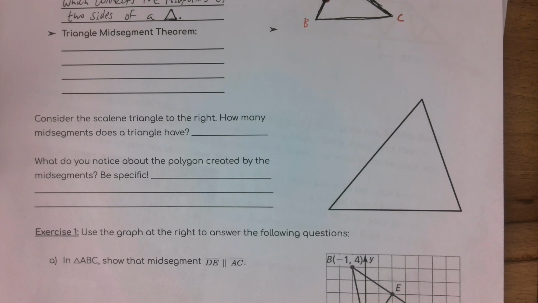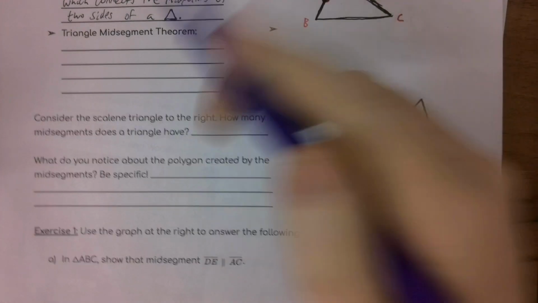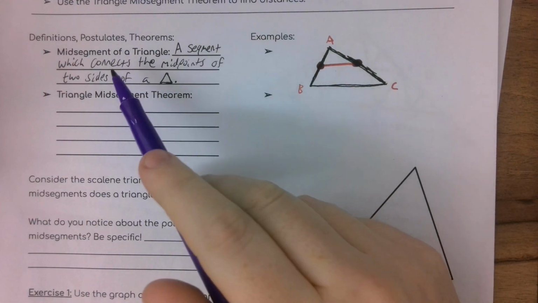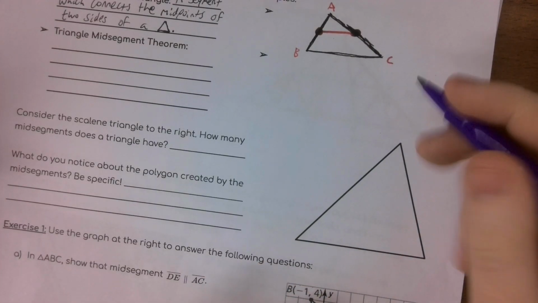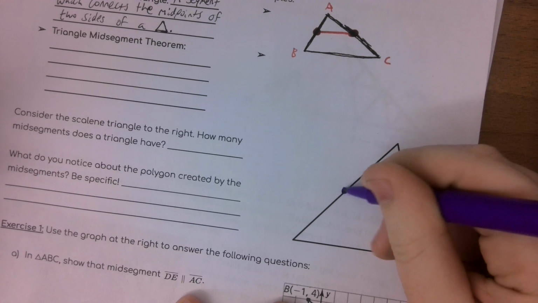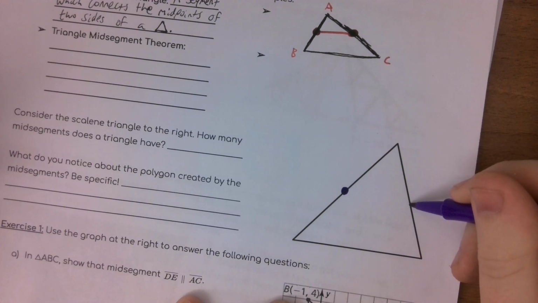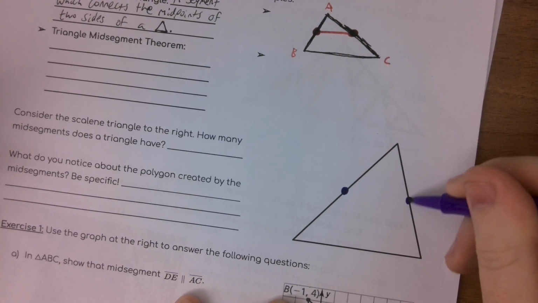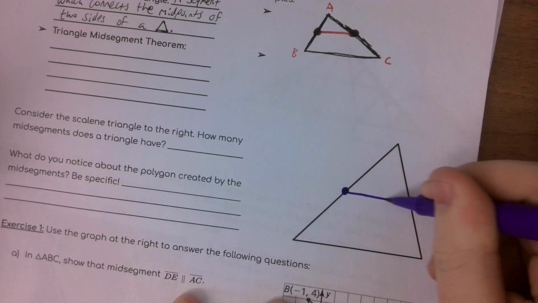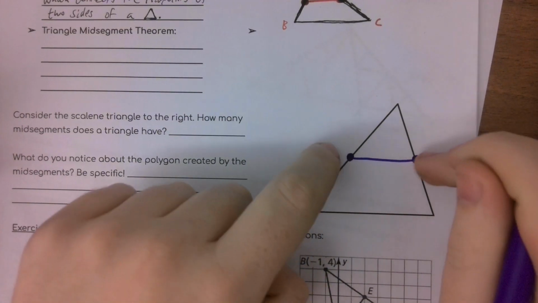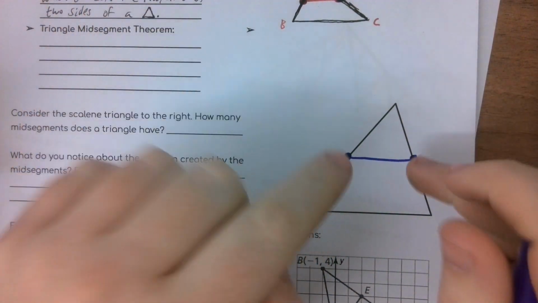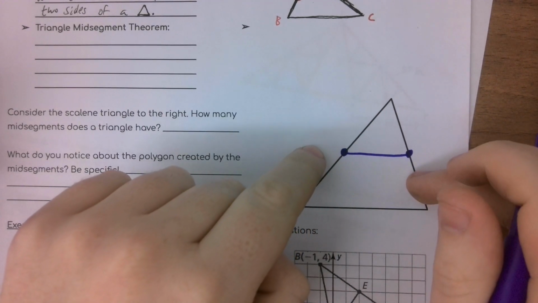Hopefully you've had a chance to pause the video and try this one out. So to make a midsegment, again, we have to connect the midpoints of two different sides. So I'm going to start kind of like how I did my top triangle. I'm going to make the midpoints of two different sides and connect them. There's one midsegment. Well, these two sides can't be connected any more than they already are. This is connected. This is the midsegment.